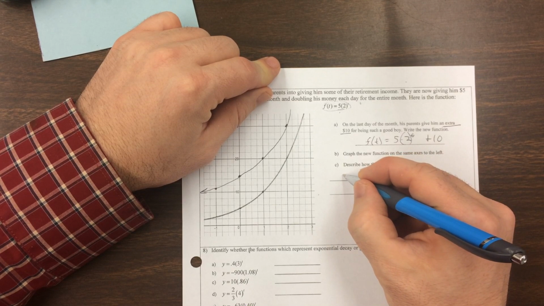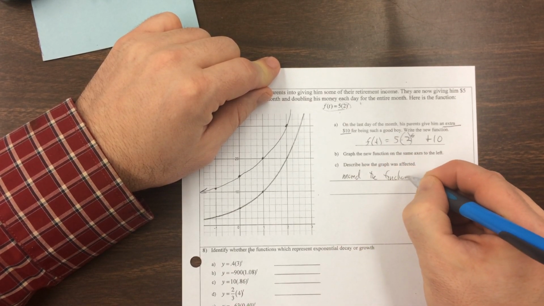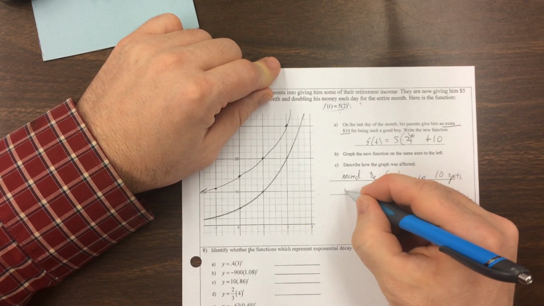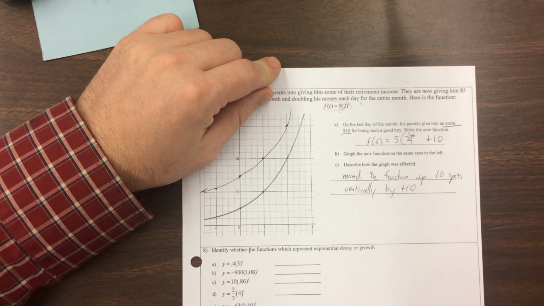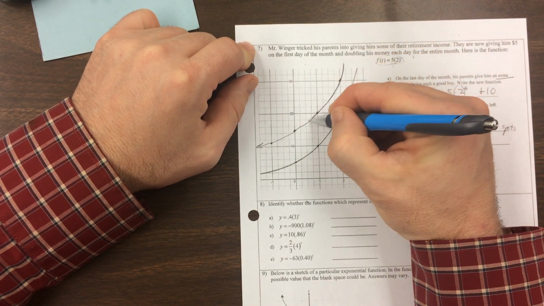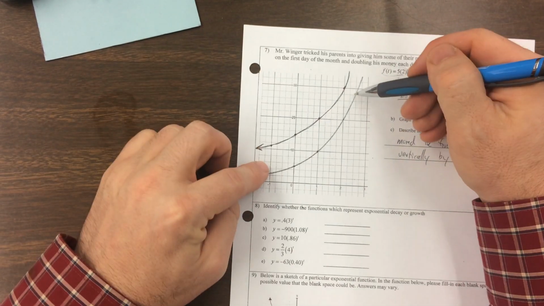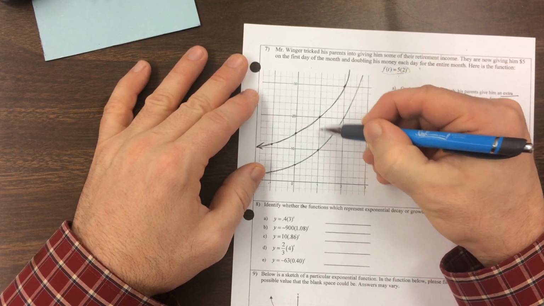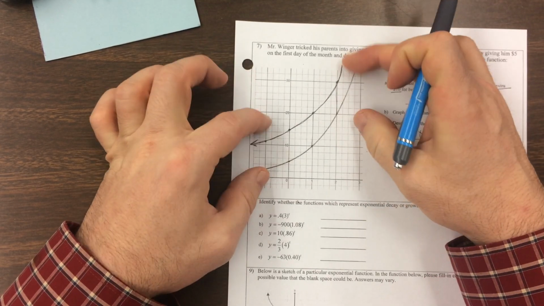So what this did is this moved all points, or moved the function up 10 spots, or vertically by plus 10. That's all it did. Okay? It did not change the steepness of the curve. If we take this and we move it up 10, it does not change the steepness. So look, see, this is 10 from here to here. This is 10 from here to here. So we just moved it up 10.